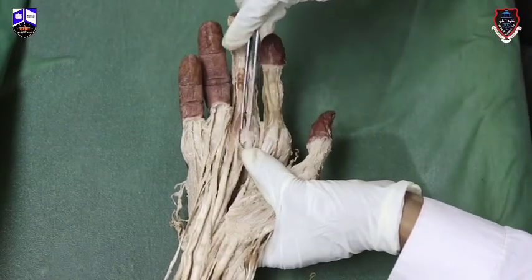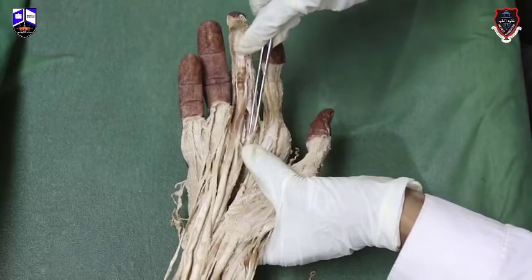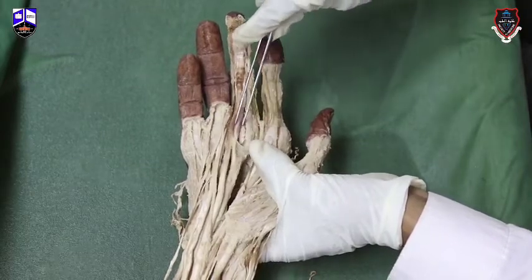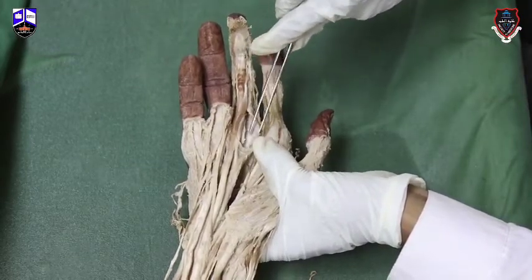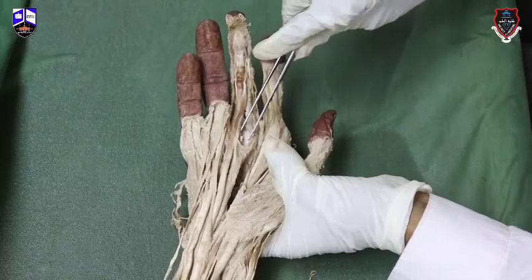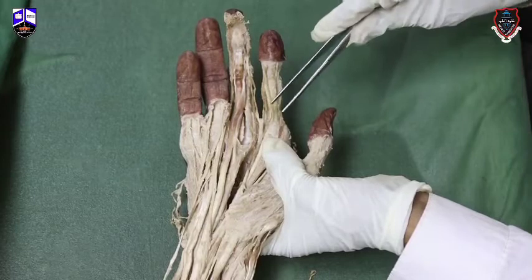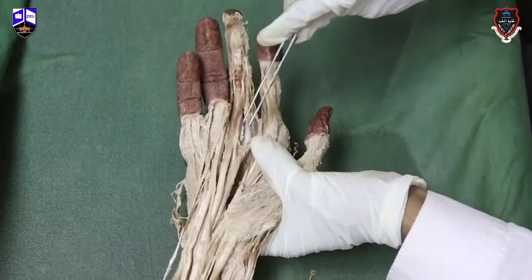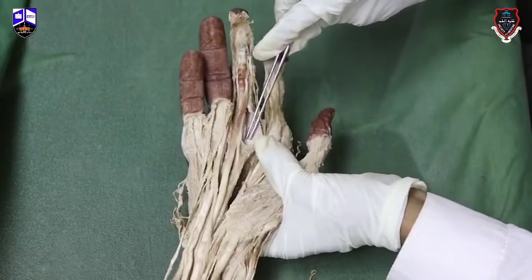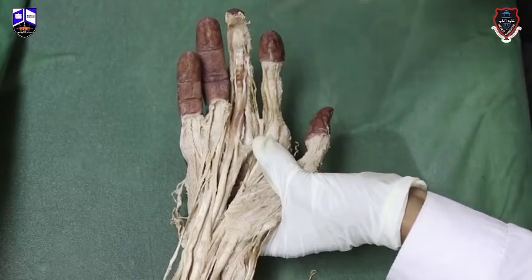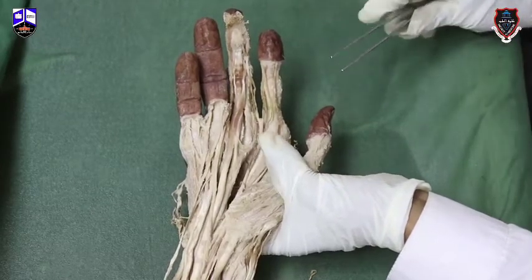The flexor fibrous sheath starts at the metacarpophalangeal joint, and it is composed of annular fibers and cruciform fibers.